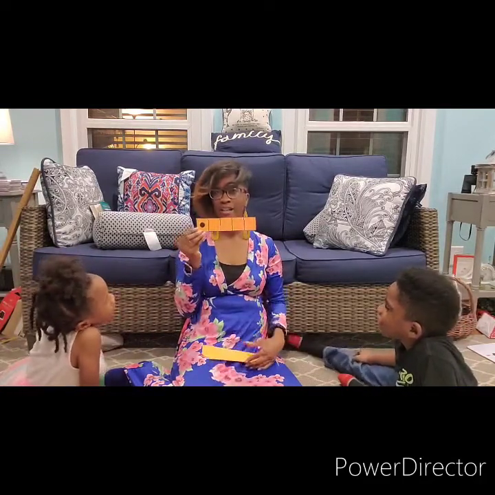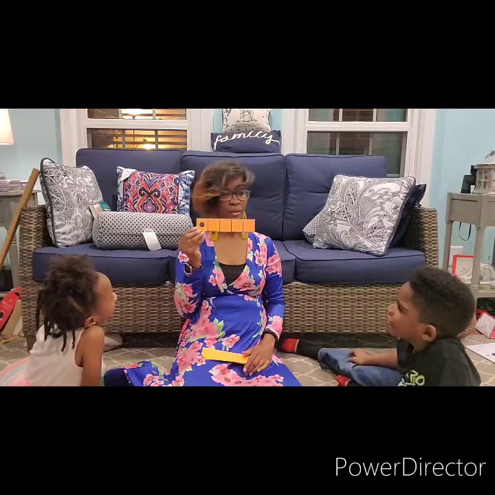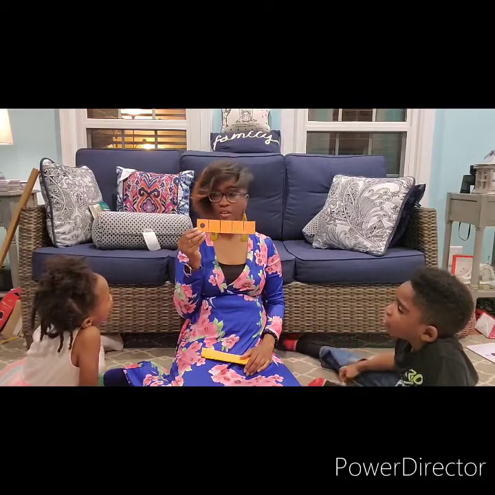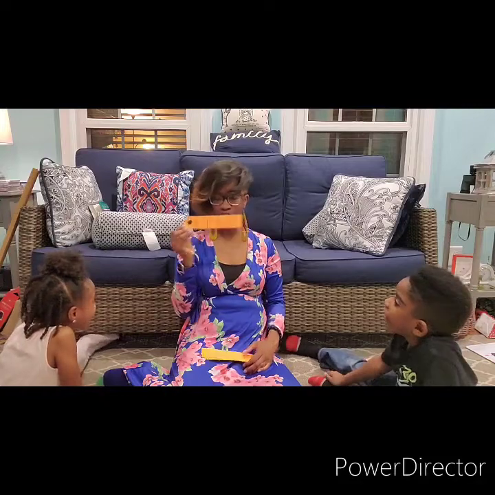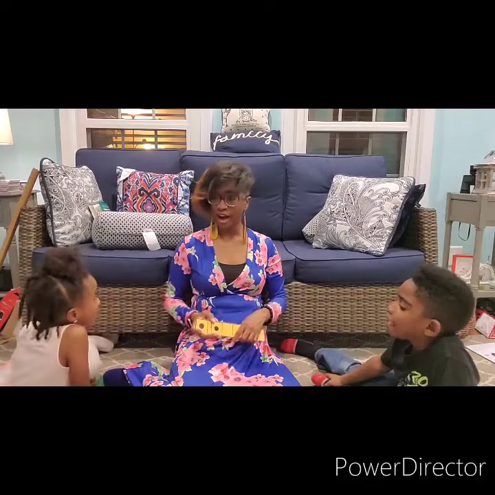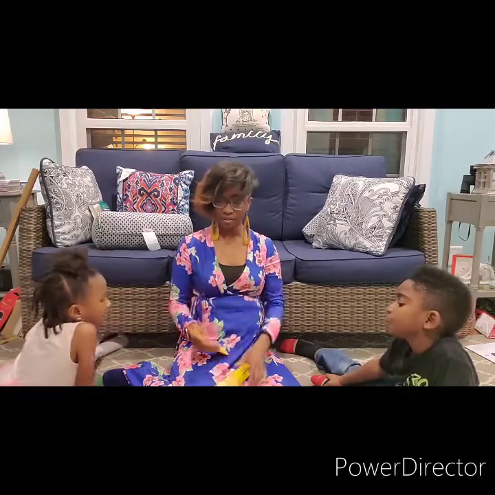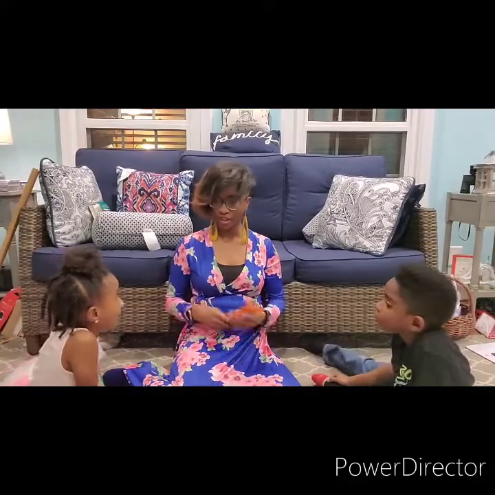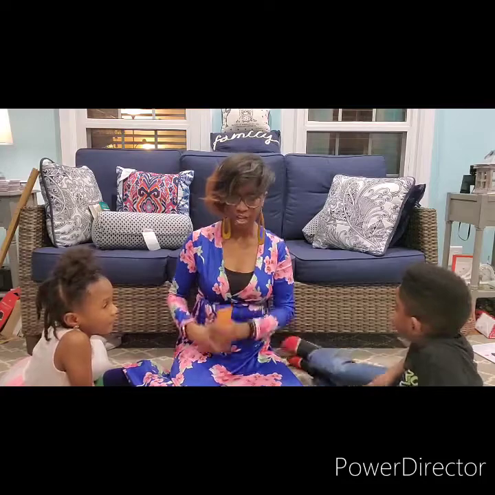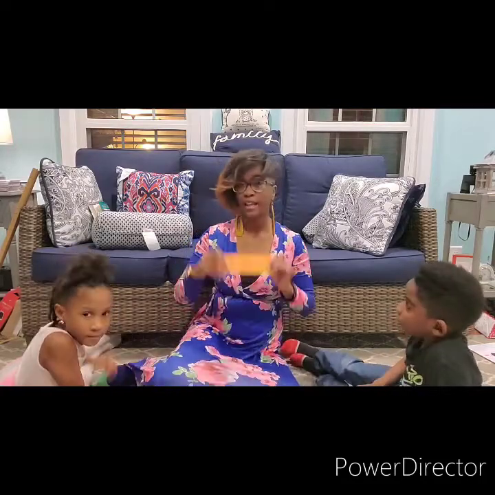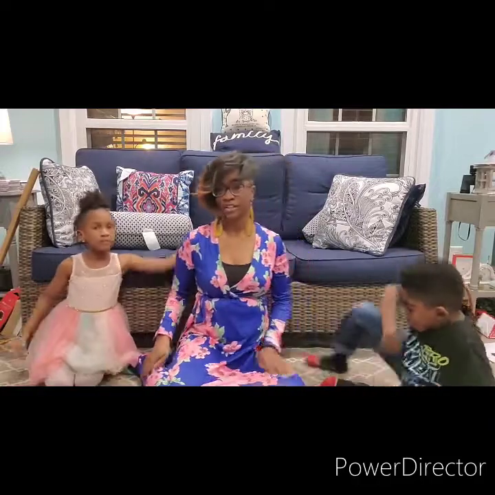How many dots? 1. How many are empty? 4. Do you guys know that you just composed and decomposed number pairs to 5? You don't even know. I'll show you later the magic trick and what you just did. That was just a fluency review, and we're going to practice those every day.